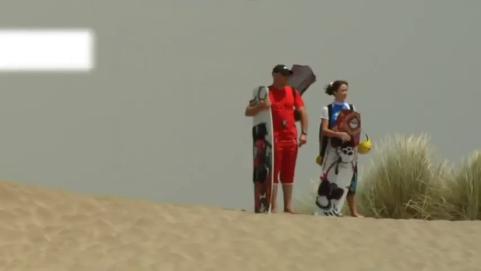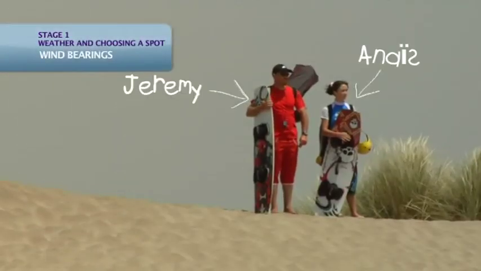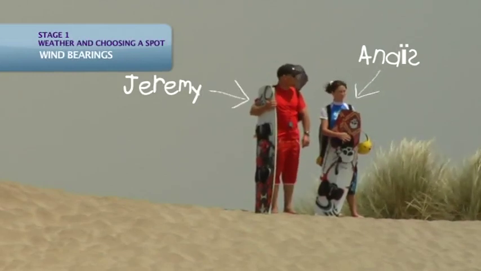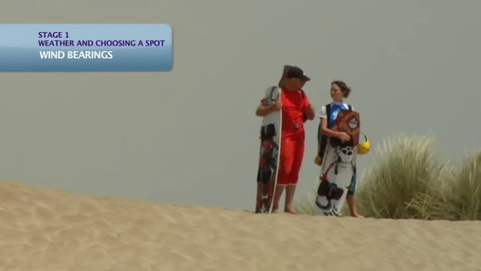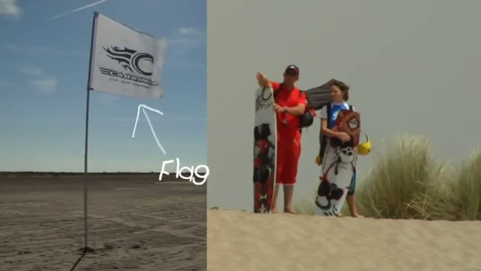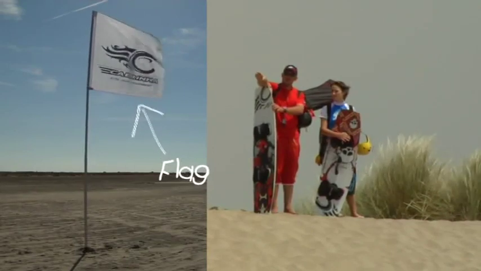So Anais, we've just arrived at the kiting location, and the first thing that we'll do is to make an initial analysis of the wind direction. You can see that it's coming from the southwest over there. That means it's a side-on wind. What do you think the wind speed is?